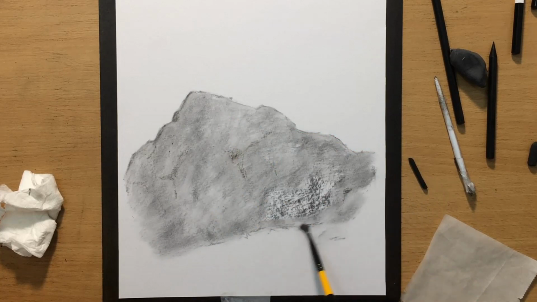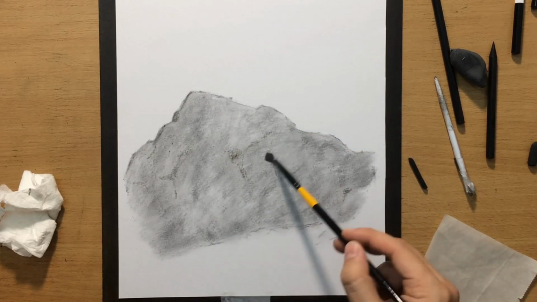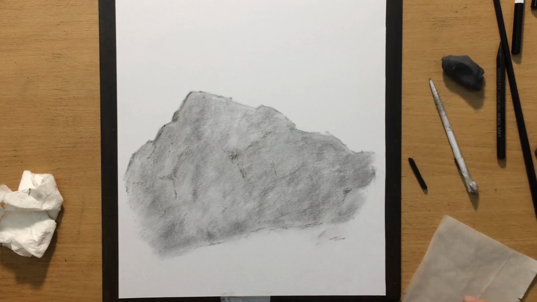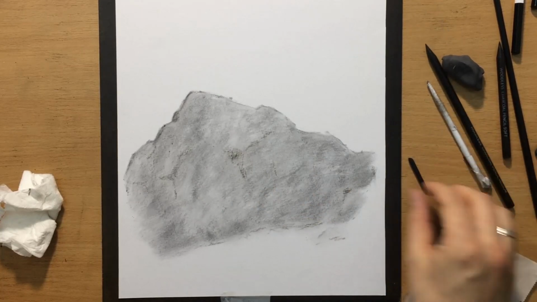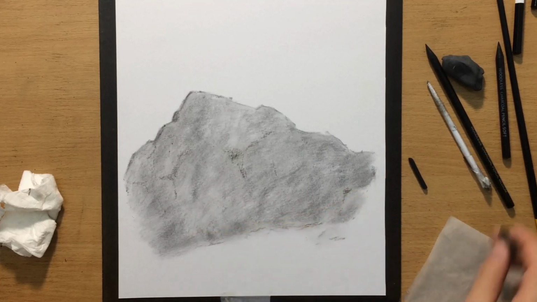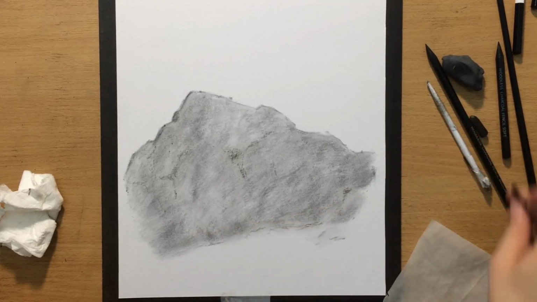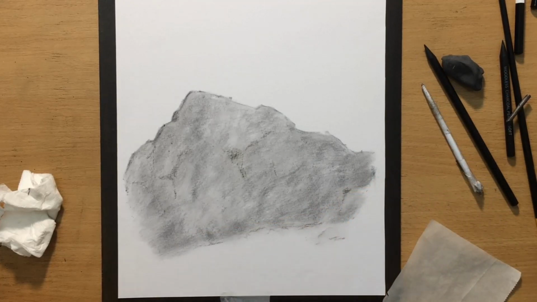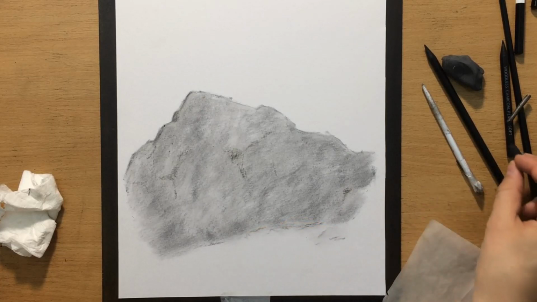I showed you my tools. I'm going to say a few more words about them and the paper as well. These are Wolff woodless charcoal pencils. I don't really know the brand of the vine charcoal I'm using. I don't think it's that important. And you can use any pencil or any type of vine charcoal.